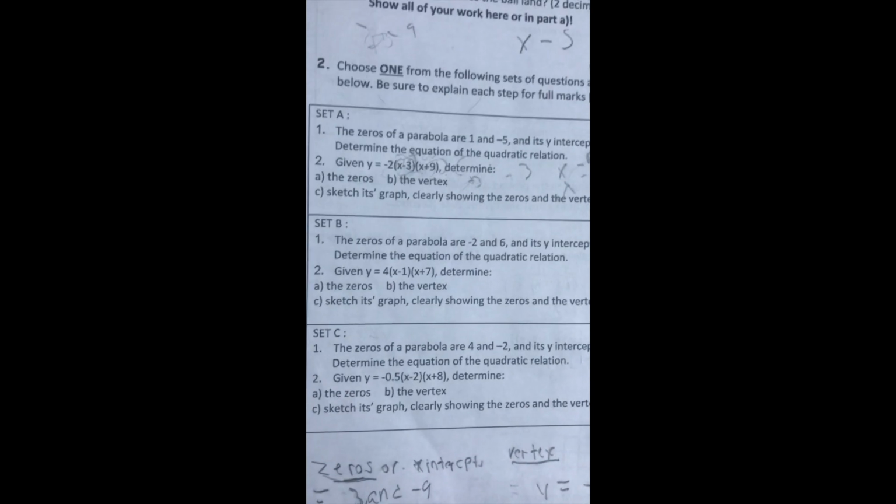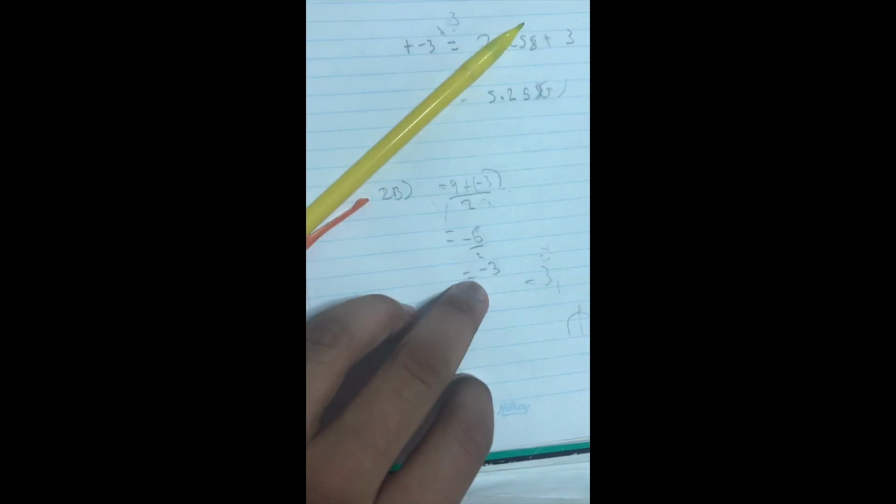So for question 2b, the first thing I find is the vertex. Pretty simple. All I have to do is take the zeros and find the midpoint of the zeros, which became negative 3. Put that negative 3 into the x value of this equation, over here. Substitute negative 3 for x.